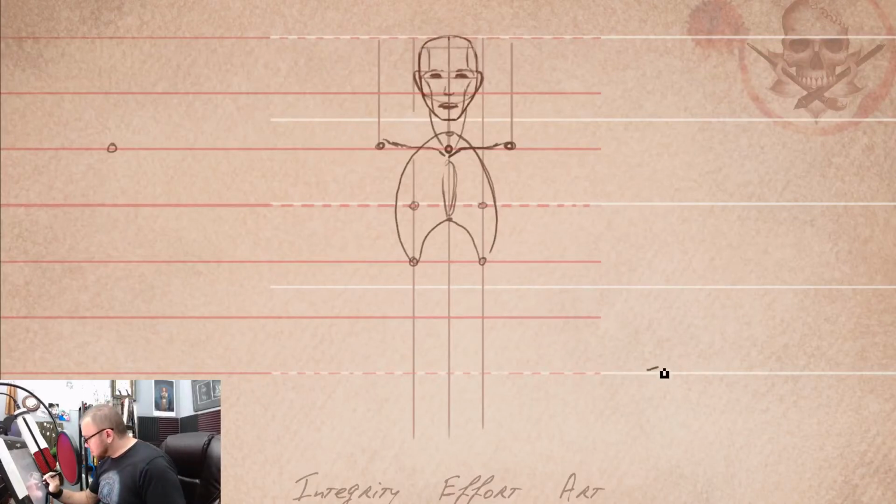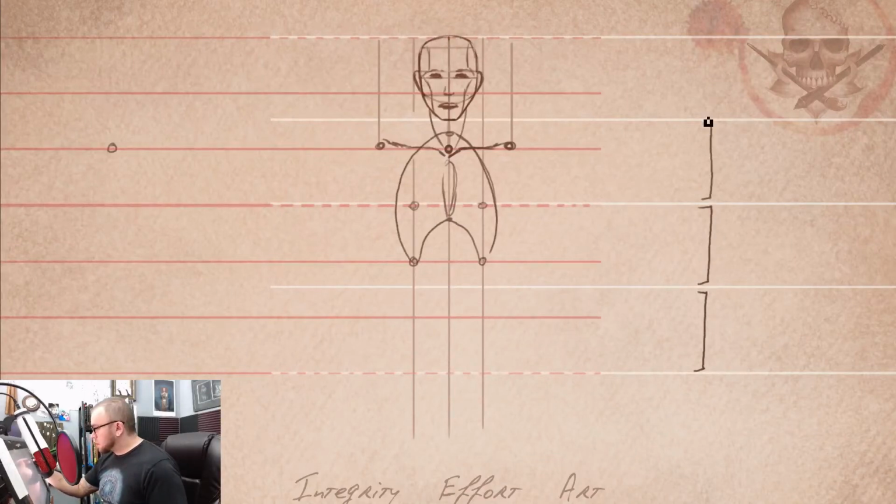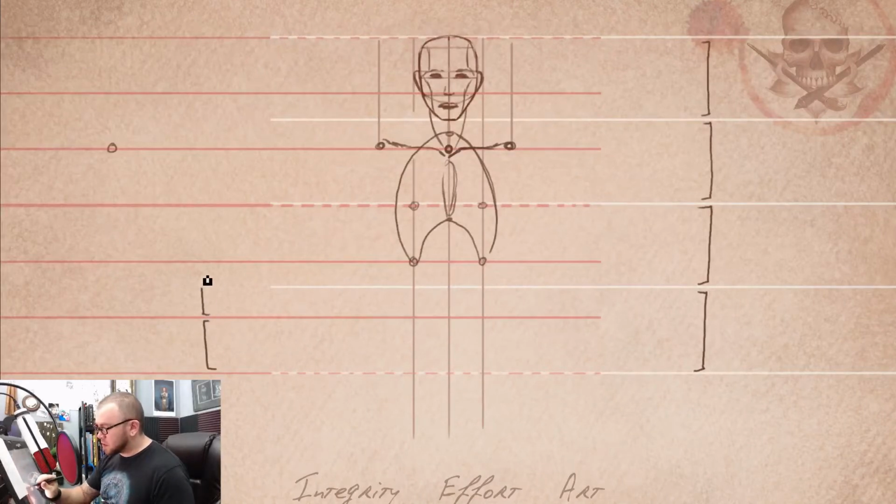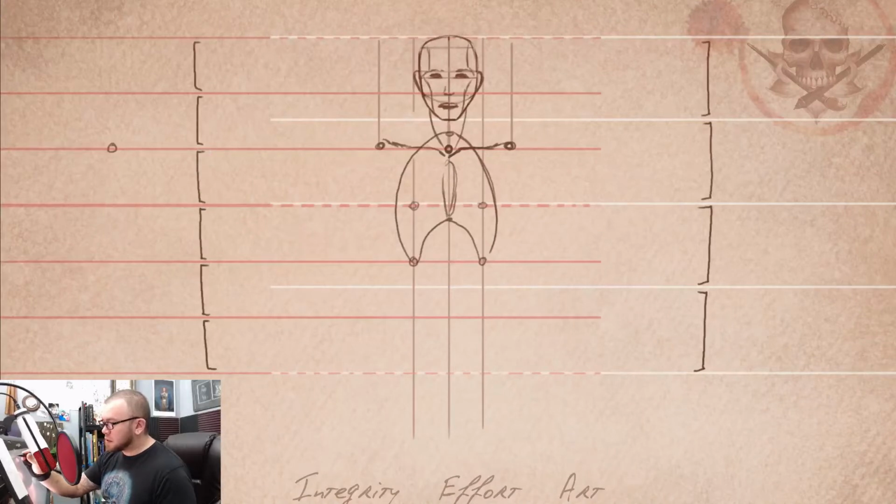I'm going to go ahead and give myself some reference measurements just to make these a little bit more visible, just so you guys can see a little more clearly which lines I'm pointing at without getting lost in them, because I'm getting lost in them. So anyhow, on this line here, where that intersects with the center, that's roughly where the navel will fall on the abdomen.